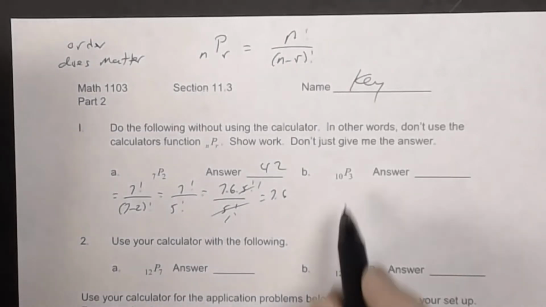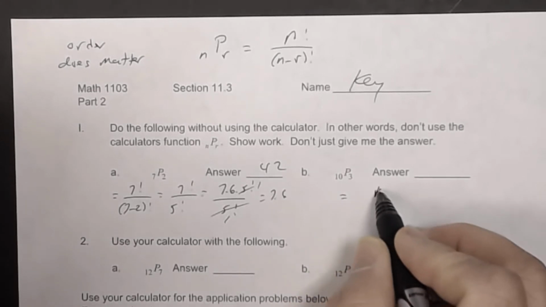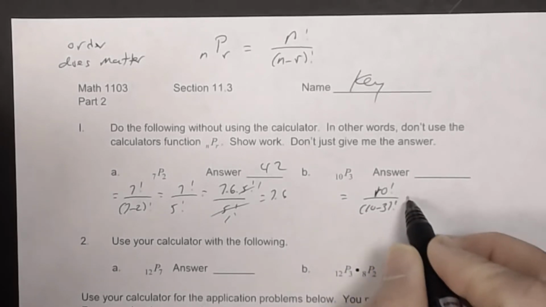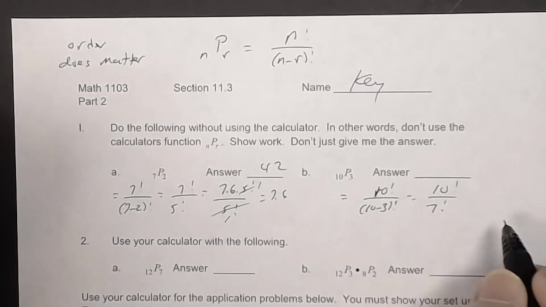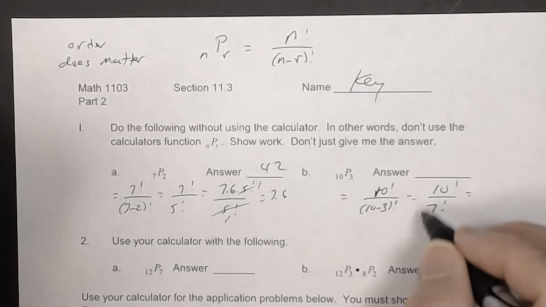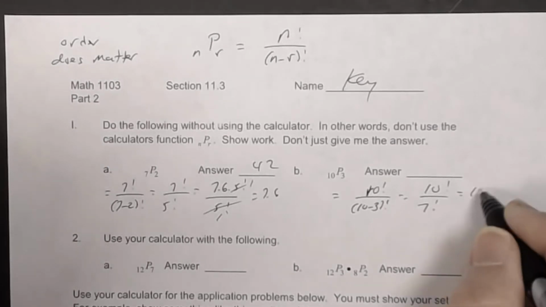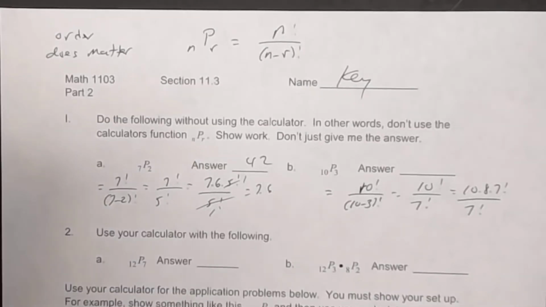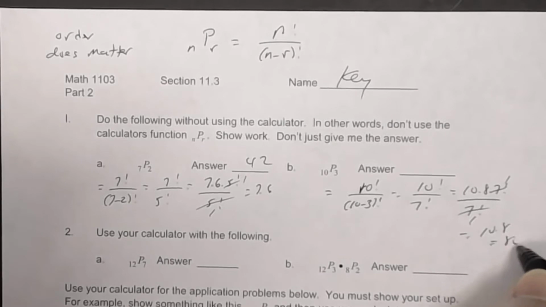Okay? All right, the next one, you're going to say 10 factorial divided by 10 minus 3 factorial. So that's 10 factorial divided by 7 factorial. And again, don't go all the way down to 1. Think about what you have in the denominator. In the denominator, I have a 7 factorial, and that can reduce with part of what's up here. So you get 10 times 8 times 7 factorial divided by 7 factorial. And so those divide out, and you get 10 times 8, which is 80.